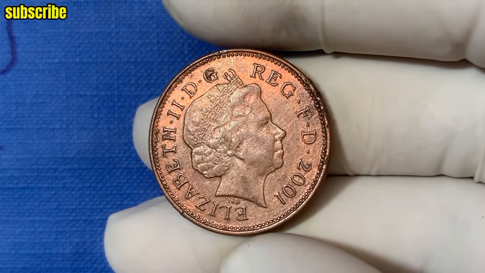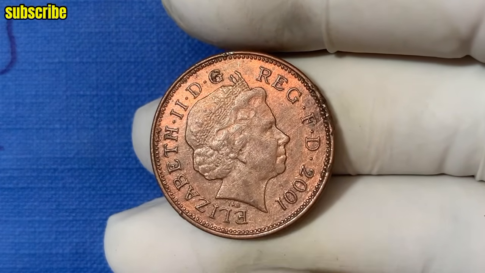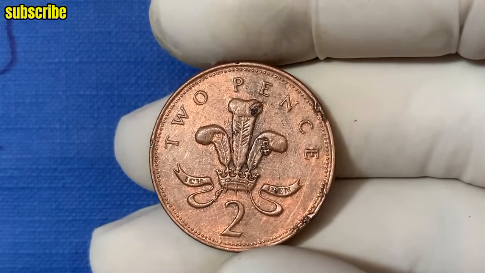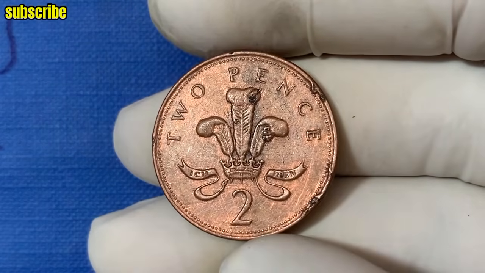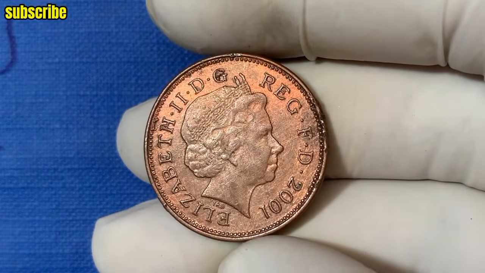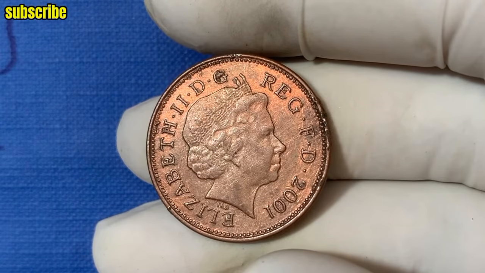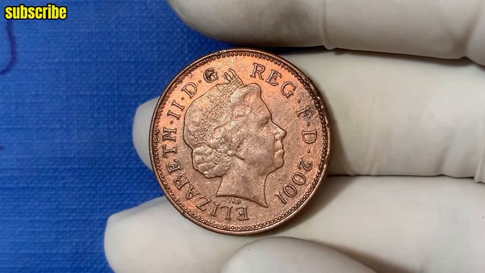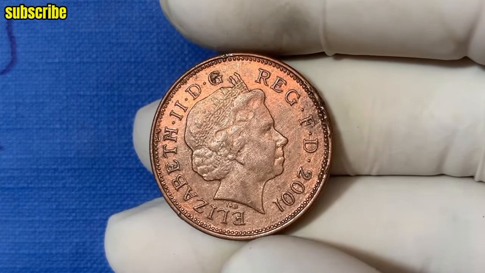Now flip the coin over to the reverse, and you'll see the familiar and dignified badge of the Prince of Wales, 3 ostrich feathers emerging from a coronet, tied with a ribbon bearing the German motto, Ich dien, which translates to, I serve. This powerful symbol has long been associated with the heir apparent and gives the coin a heraldic and historical weight that ties into centuries of royal tradition. This reverse design was created by Christopher Ironside, who played a significant role in the design of early decimal coinage in the UK.